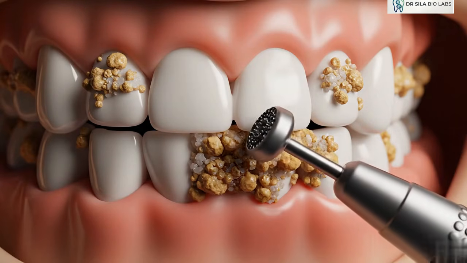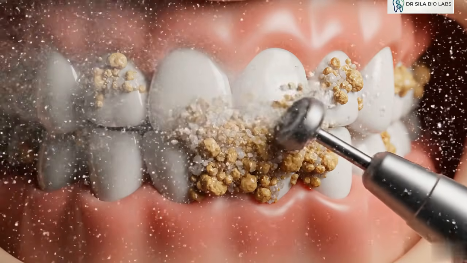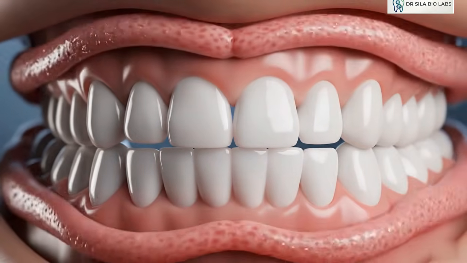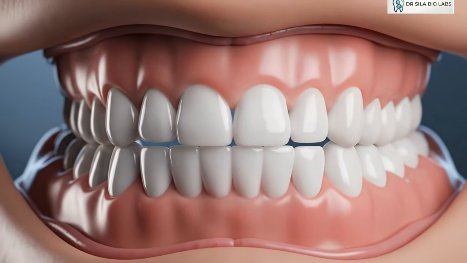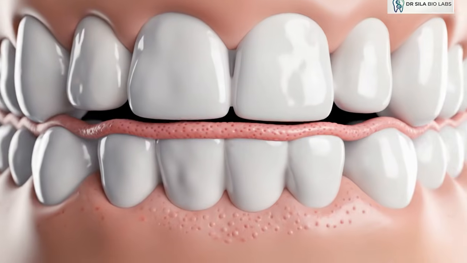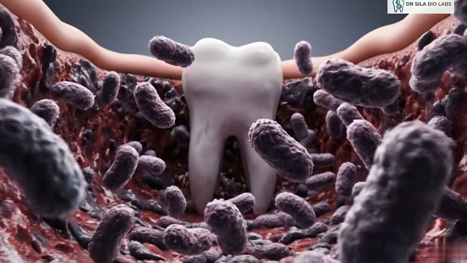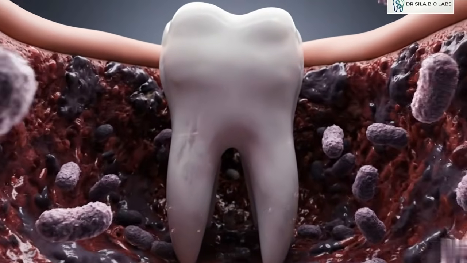The encouraging news is that gingivitis is usually reversible. With proper cleaning and good oral hygiene, the tissues can heal. At this stage, there is typically no permanent loss of supporting bone. But if gingivitis remains untreated, the disease can progress beyond the gums. This advanced stage is called periodontal disease.